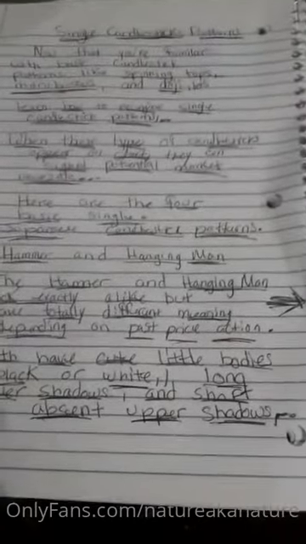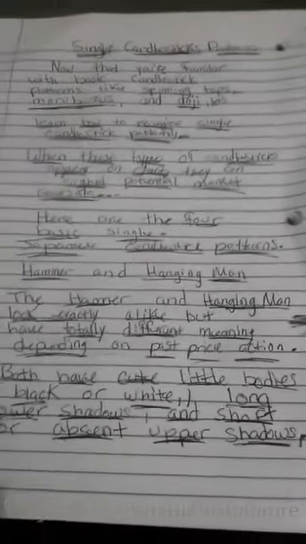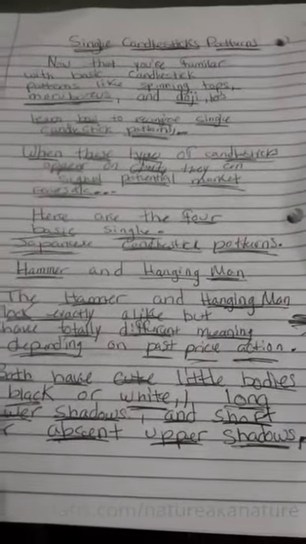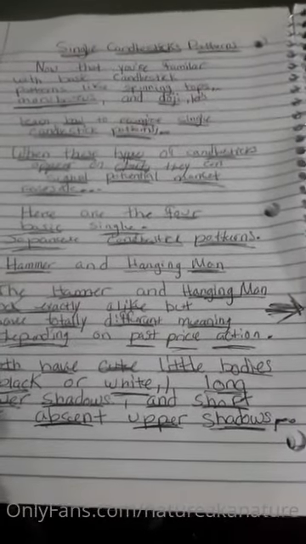So there are all types of candlestick patterns that you need to know. There are single candlestick patterns. Now that you're familiar with the basic candlestick patterns, we're going to talk about single candlestick patterns, and double candlestick patterns too. I'm going to give y'all both of them in this video. Now that you know the basic patterns like spinning tops, marubozus, and dojis, let's learn about recognizing single candlestick patterns. When these types of candlestick patterns appear on your chart, they signal a potential market reversal.